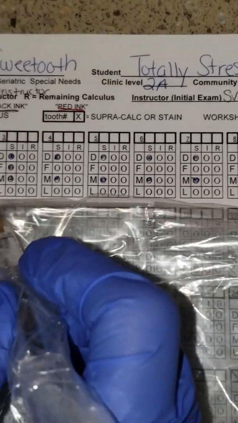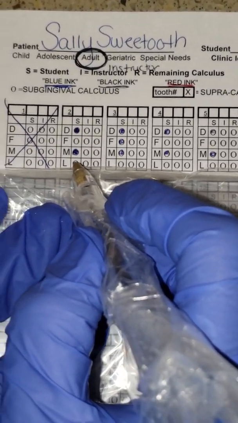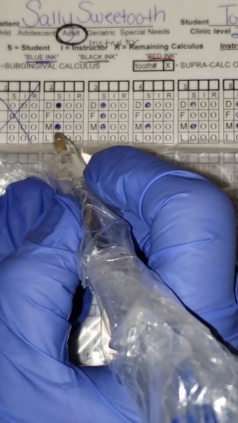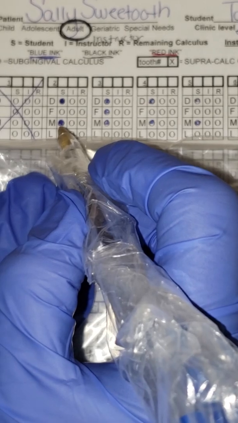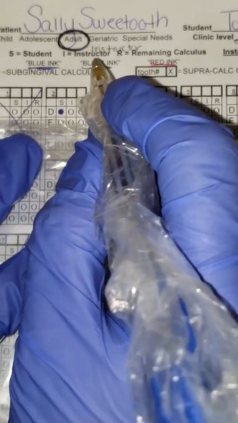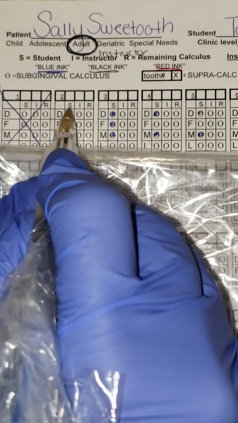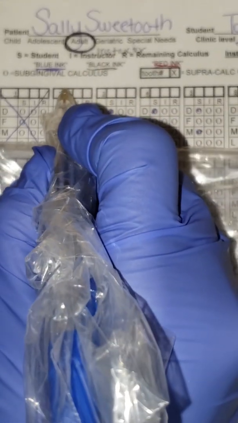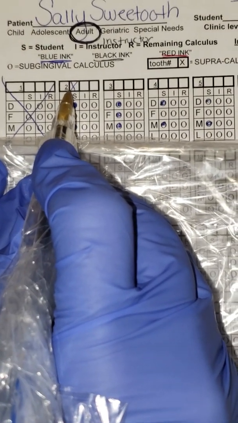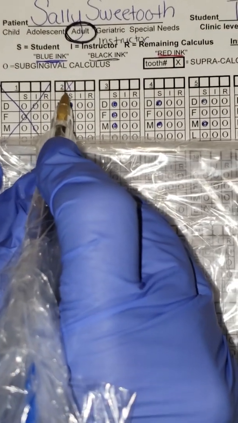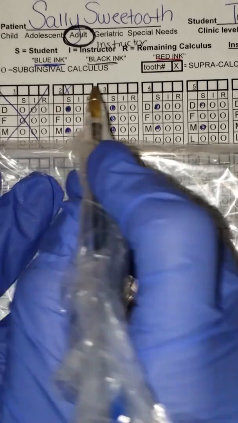I also, as I'm assessing, am going to use my air and my Explorer to detect supragingival calculus. So this is going to be recorded in this box here. Again, right above the S, that's the student. If number 2 had some supragingival calculus or stain, we're going to just put an X.